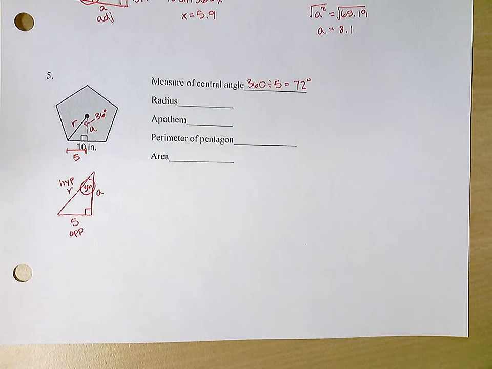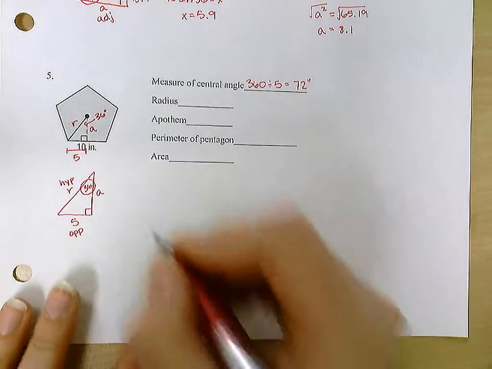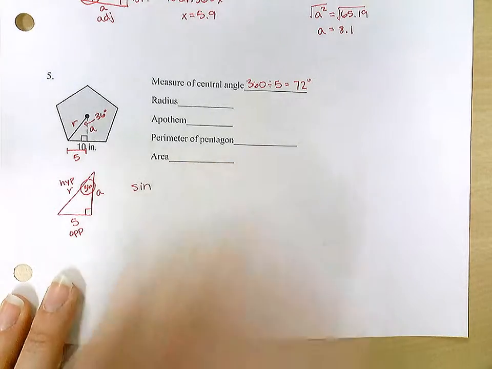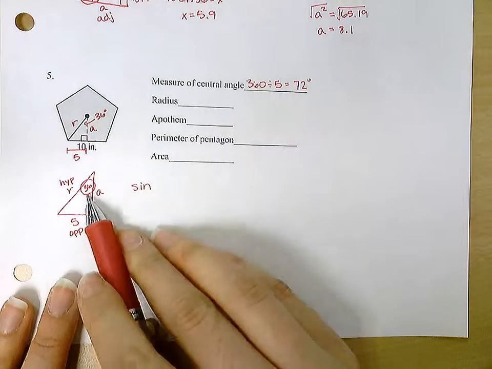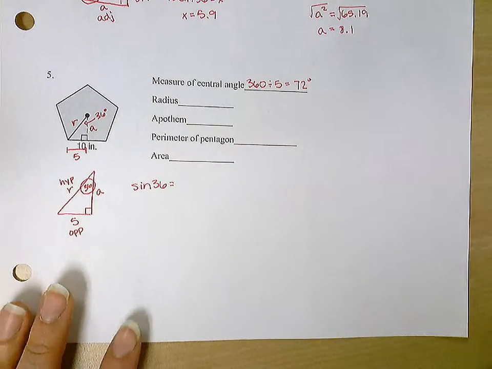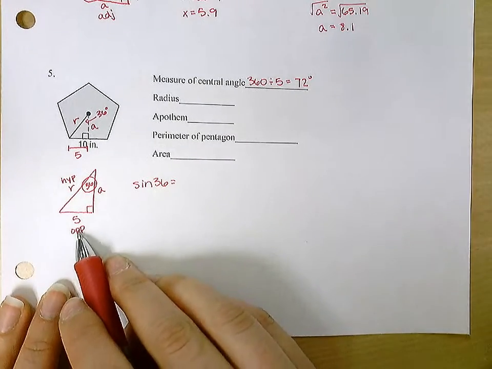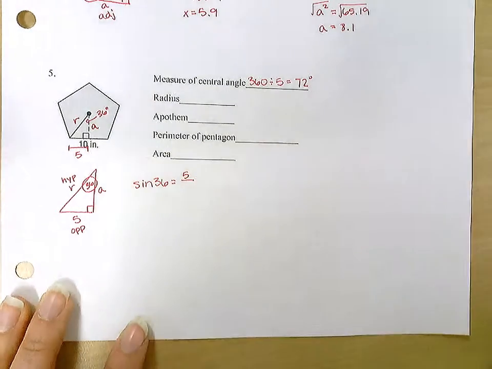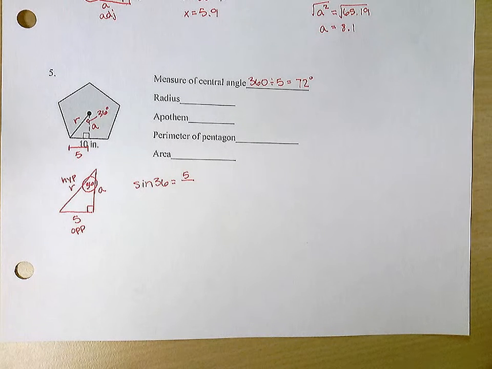Okay, so if I have opposite and hypotenuse, which trig ratio should I use? Opposite, hypotenuse. Yes. Okay, so I would use sine for that one. It would be sine of the angle that we're going from, so 36. That's equal to the opposite side, so 5, over the hypotenuse, which is r.